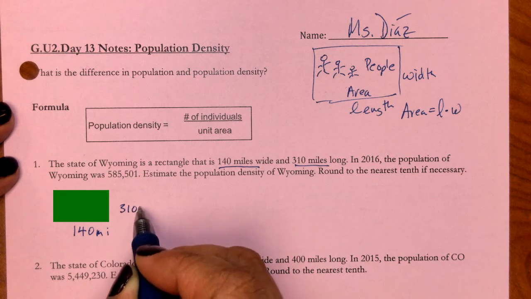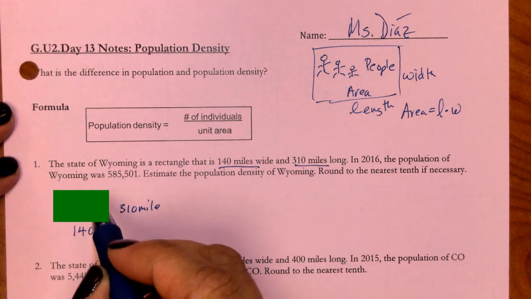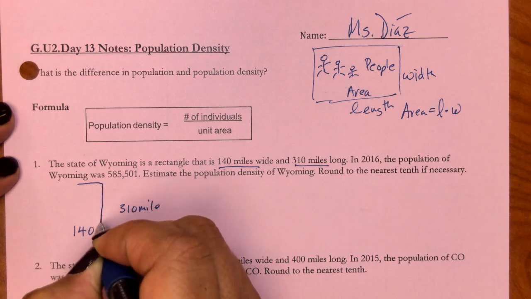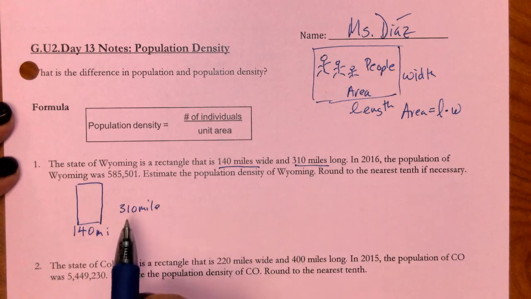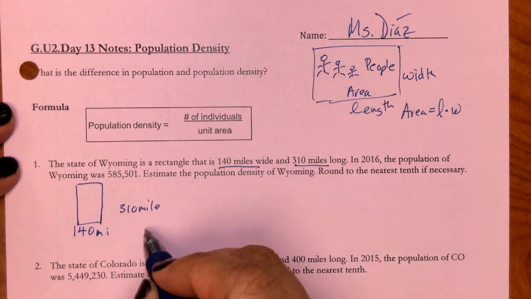310 miles. I'm actually probably using the numbers incorrectly, so let's get rid of that rectangle and let me just draw it in. So my rectangle really is something like this, 310 by 140. I'm going to calculate the area.